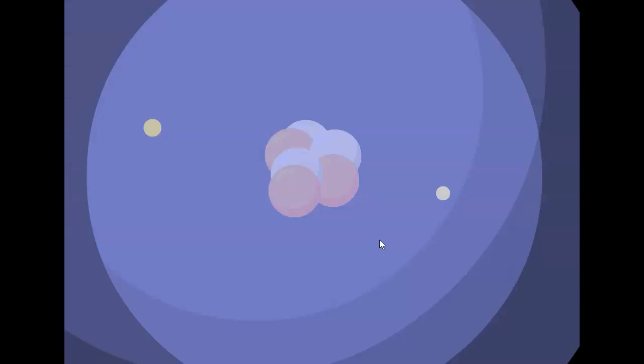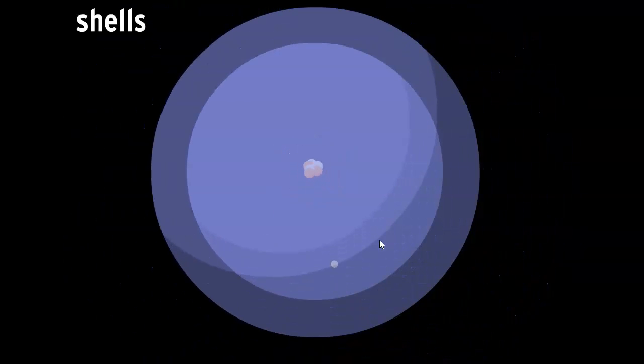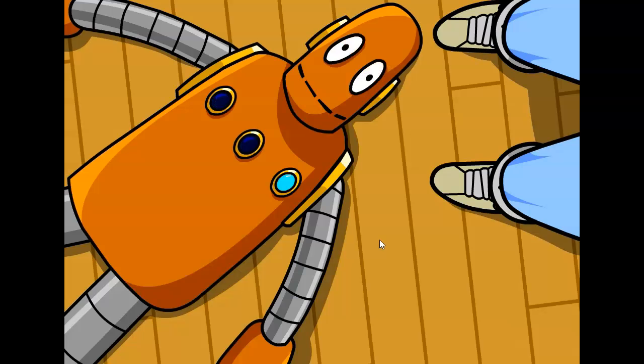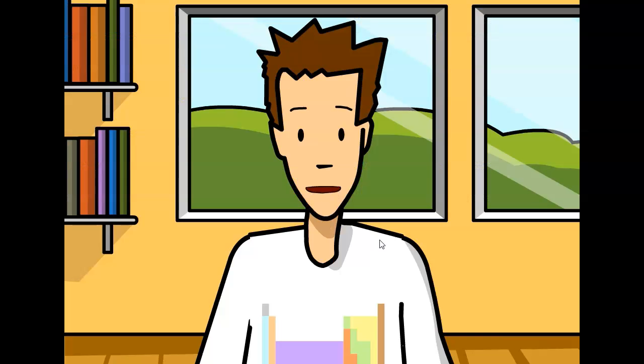They're made up of a nucleus composed of protons and neutrons, and a number of electrons orbiting in different shells, or orbitals. It's the numbers of protons, neutrons, and electrons in an element's atoms that determine its properties. That's right, Moby. The configuration of these three particles is the only thing that makes one element different from another.